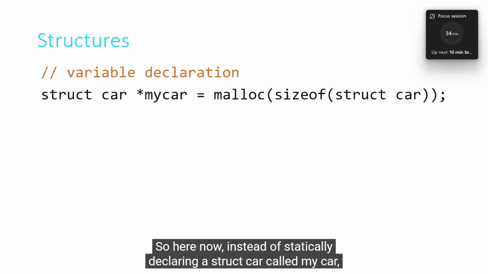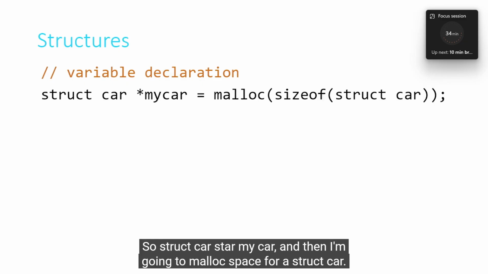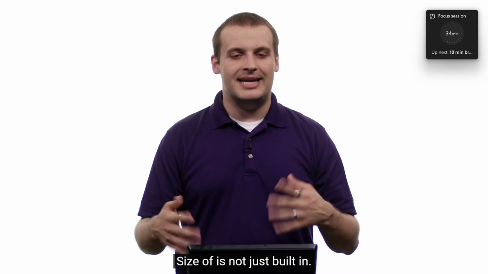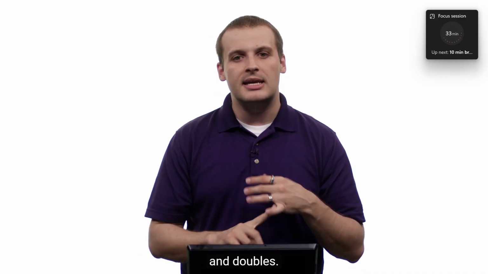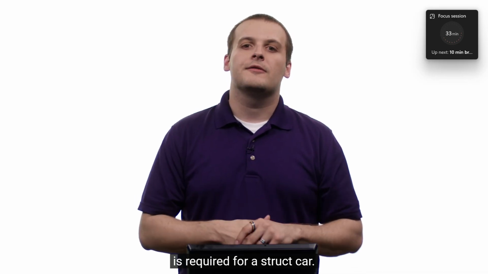So here now, instead of statically declaring a struct car called mycar, I'm going to dynamically allocate a struct car called mycar. So struct car star mycar, and then I'm going to malloc space for a struct car. And here's a cool thing about sizeof. Sizeof is not just built in. It doesn't just happen to know just the size of integers, characters, floats, and doubles. It can also figure out on the fly exactly how much space is required for a struct car.